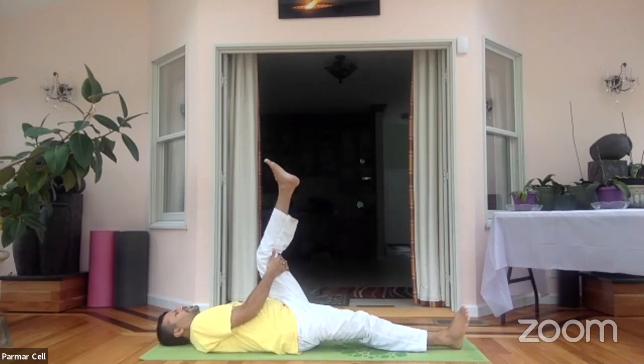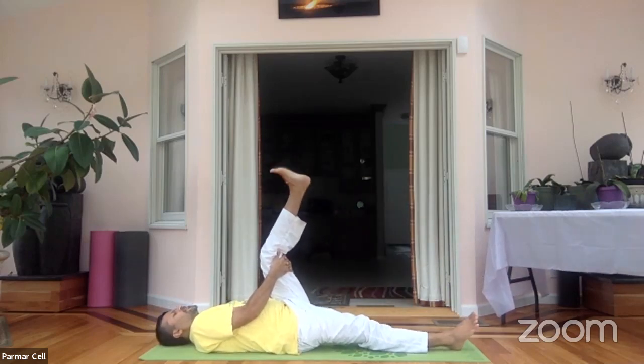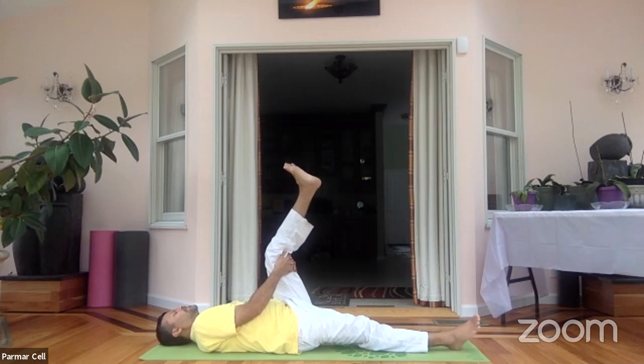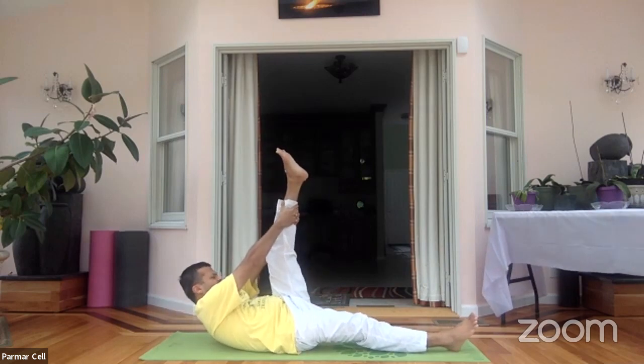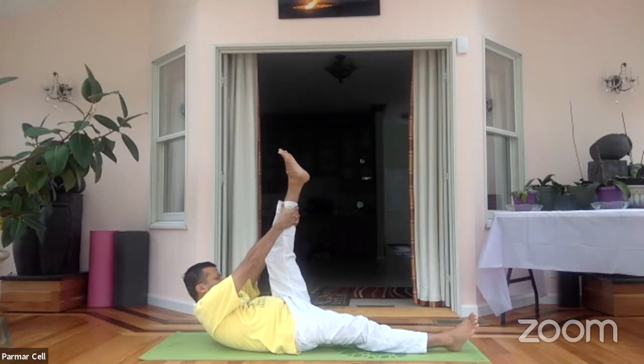pull the leg towards you, rotate the foot that's in the air, left foot by the ankle, clockwise few times, counterclockwise few times, flex the heels, stretch the toes, flex and stretch. Walk your hands higher, head comes off the ground, push the leg away from you. Continue breathing, don't hold your breath.